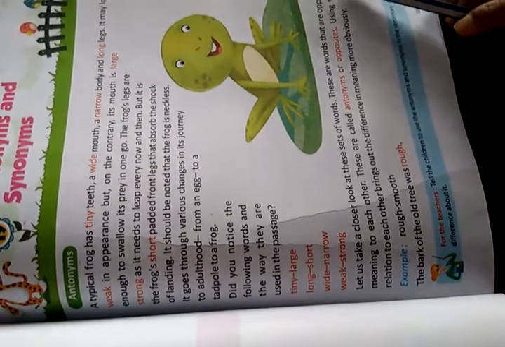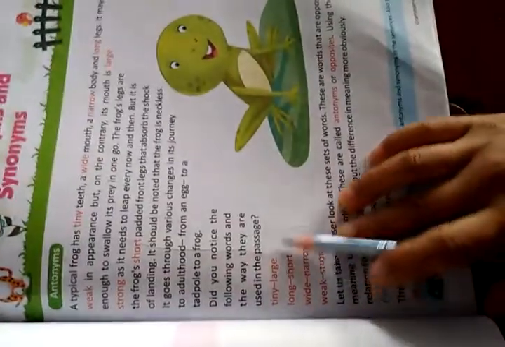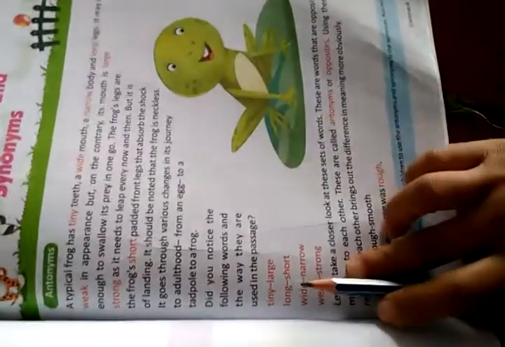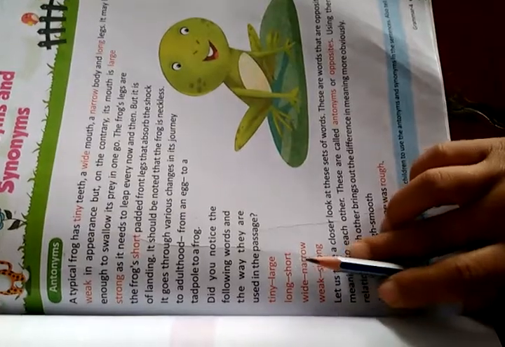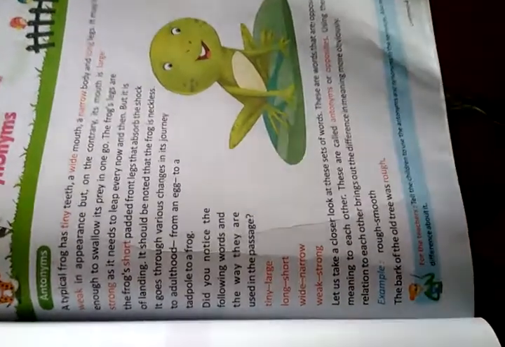Using them in relation to each other brings out the differences in meaning more obviously. Tiny, large, very different, like that. These sets of words we call antonyms or opposites.